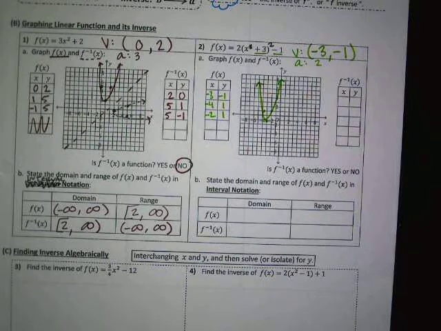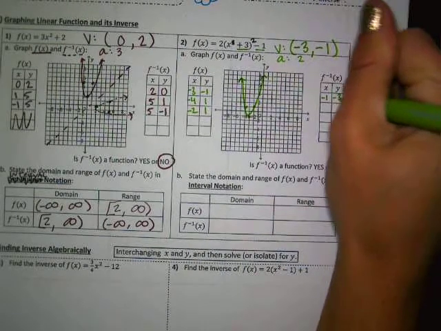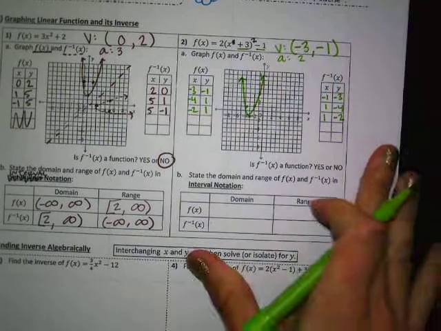Okay, so when I do the inverse, what do I do with my x's and my y's? Switch them. So -1, -3, 1, -4, 1, -2. And then I'm going to plot it.